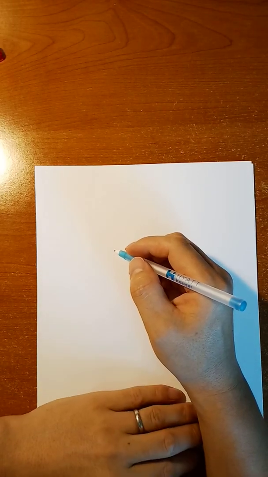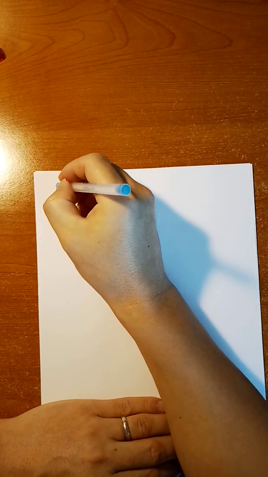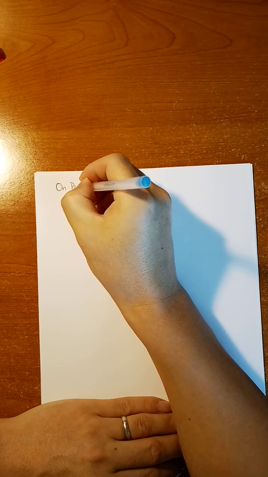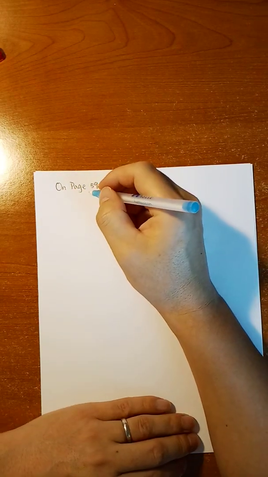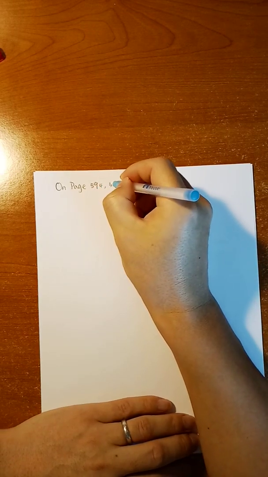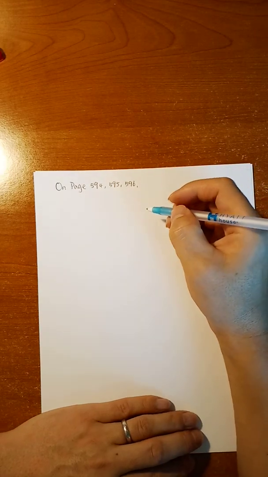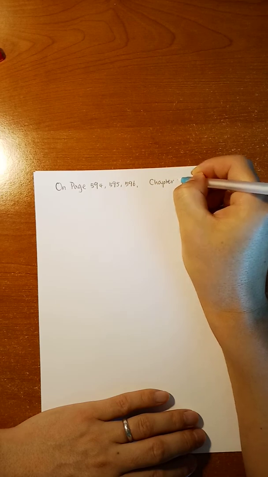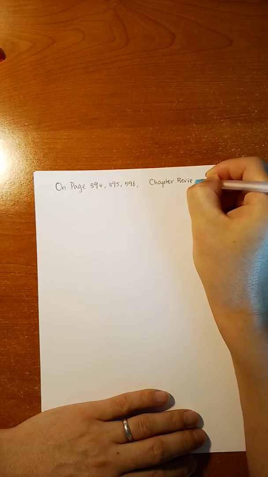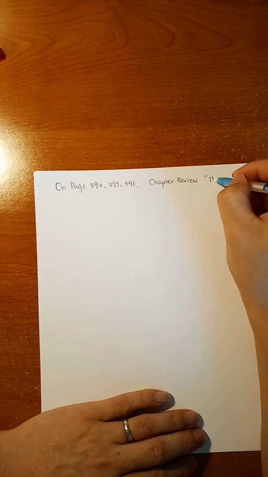Okay, so we have finished chapter 7. On page 594, 595, and 596, there is the chapter review. And the first part of the chapter review is things to know.